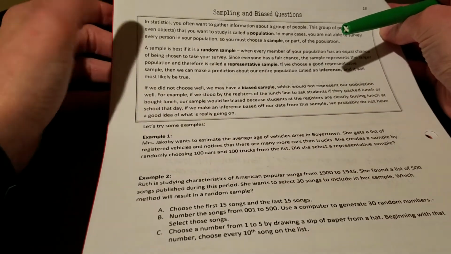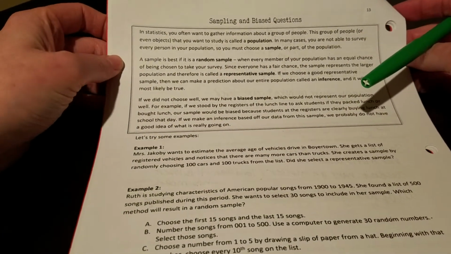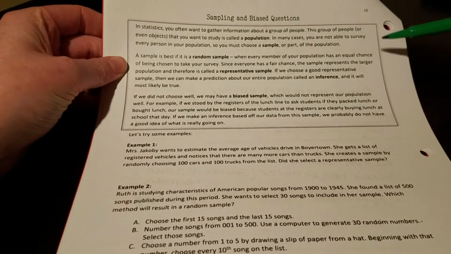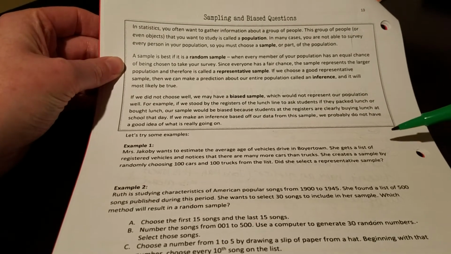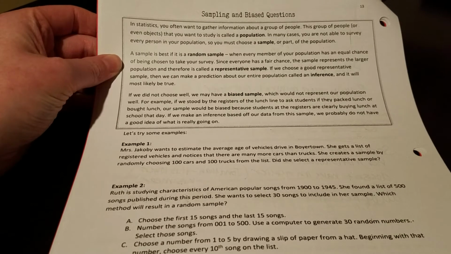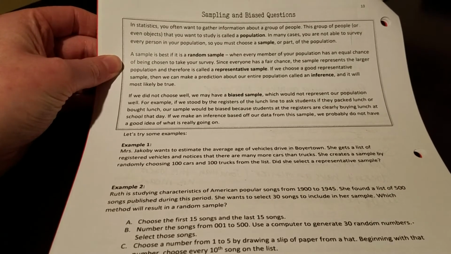The next part of our lessons go into talking about sampling and biased questions. So I'm going to give you a second. I'm going to have you pause the video, read this top paragraph, and then we're going to go in and take a look at some examples.